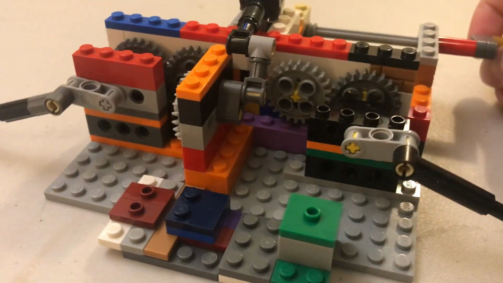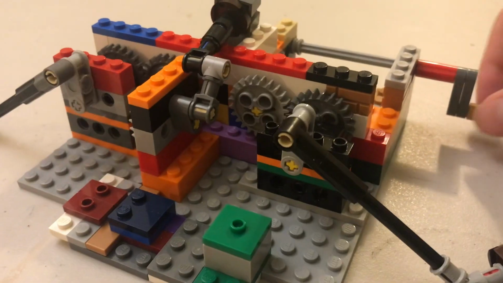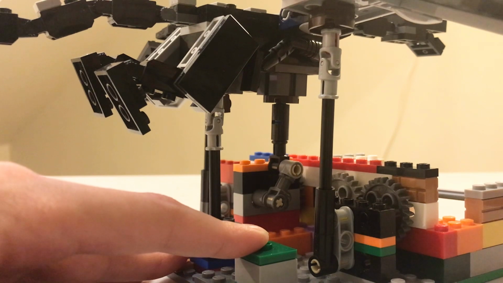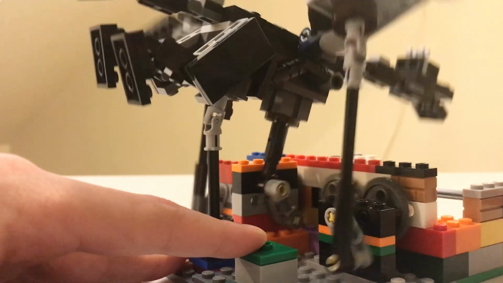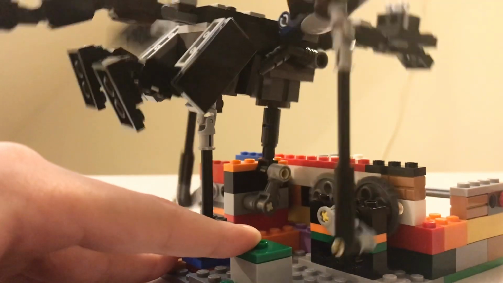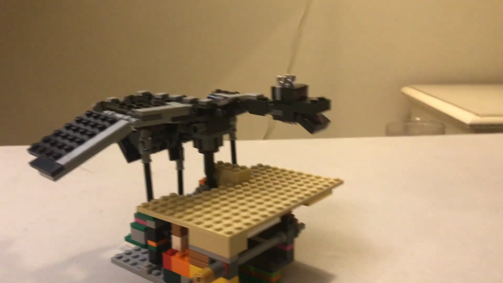And when it goes down, the dragon will go down. This rotating mechanism is what controls the height of the dragon. So there are 3 cycles, so it goes up for 2 rotations and goes down for 1 rotation. And now the dragon is complete.